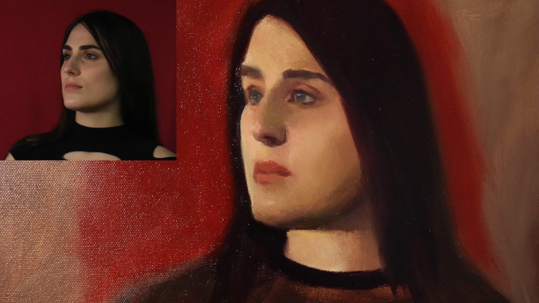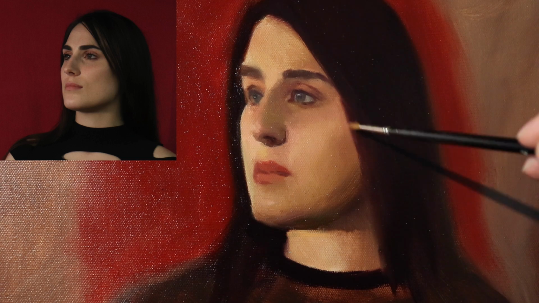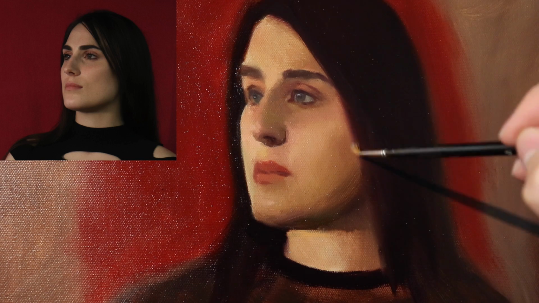So I need that brush that I was using before. Where are you? Right over here. So this brush. We need variety in the edges.